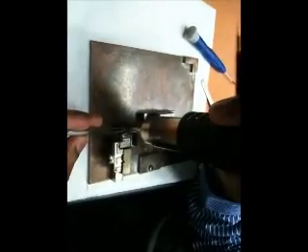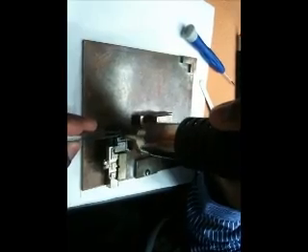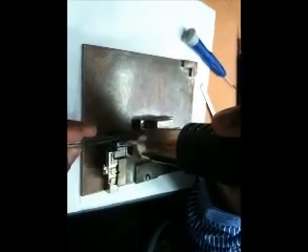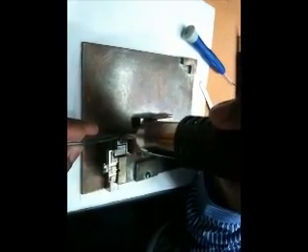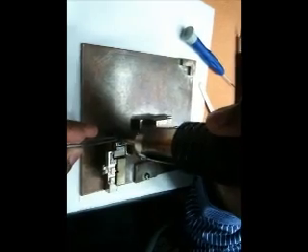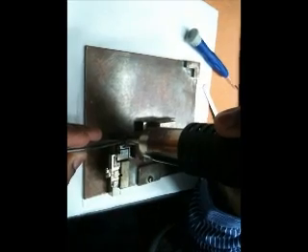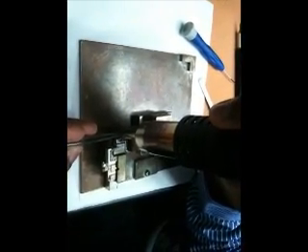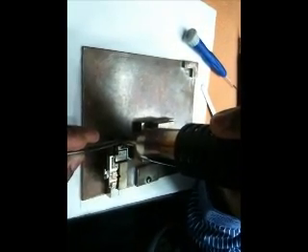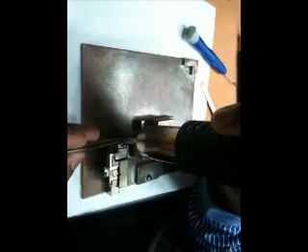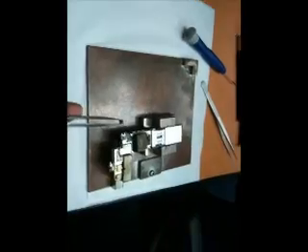Make sure that you don't use excess heat because there are several other SMD components on the other side of the PCB. Before removing the IC, make sure that the capacitor beside it, the lead, is melted. As you feel that the capacitor is moving, the lead is melted, lift the IC. Now it's moving. Let's hold the IC, lift it off. It is that easy.